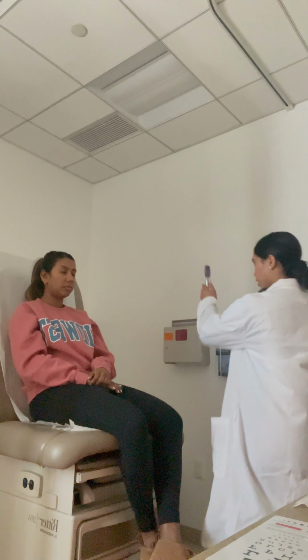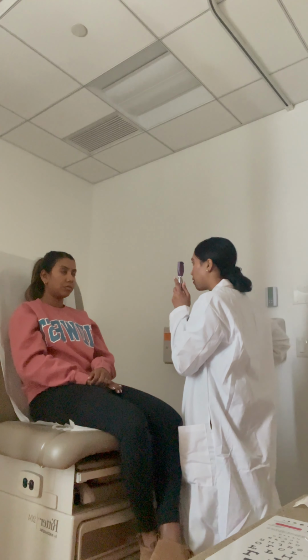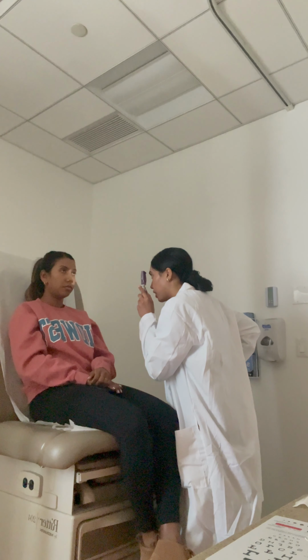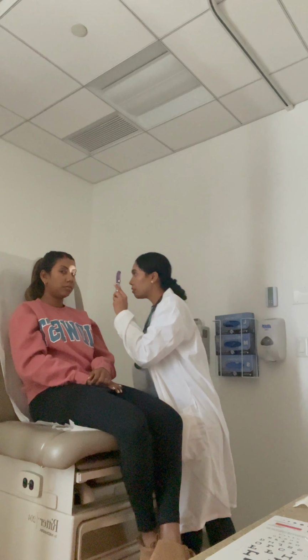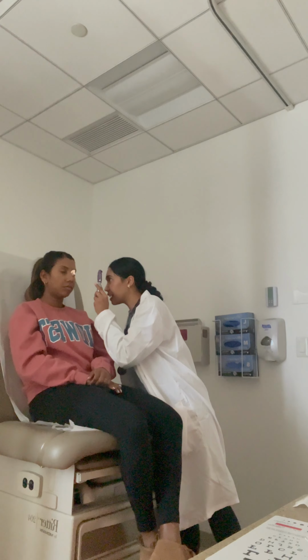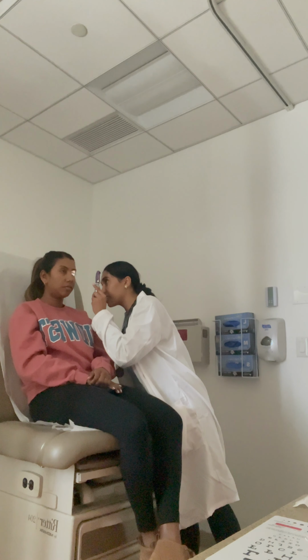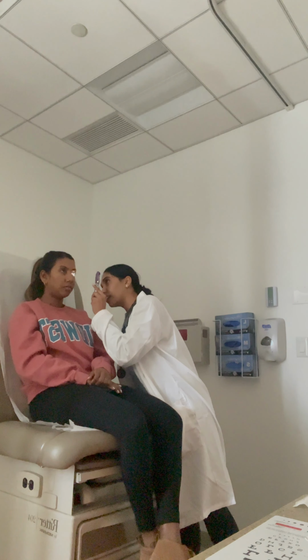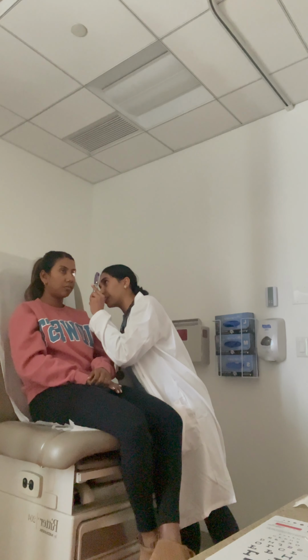I'm going to turn the light off. I'm going to look into your right eye first using my right eye. From a distance, red light reflex is seen. I'm going to go in. Okay, there's no opacities. The optic disc is seen. It's yellow. There is a cup to disc ratio of 0.3. No lesions around the macula.